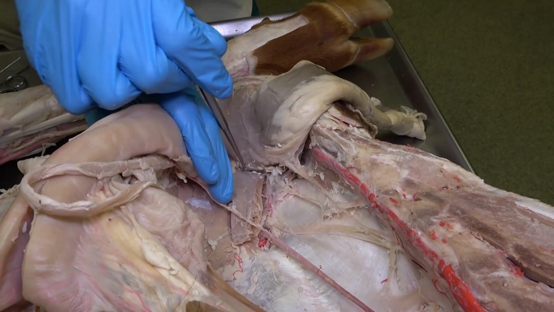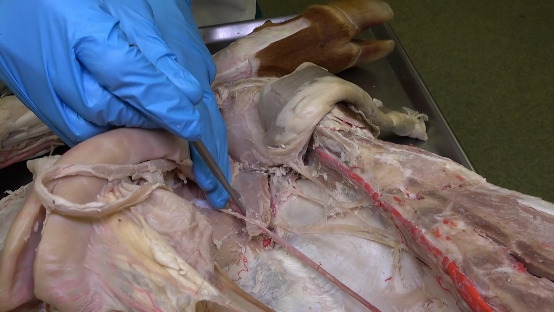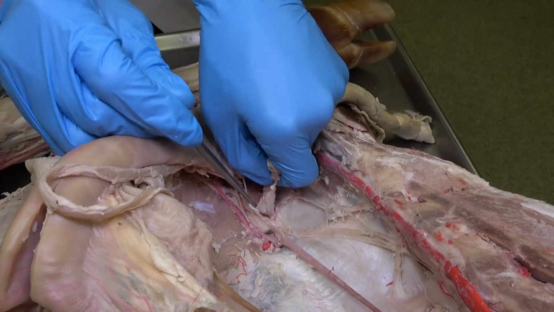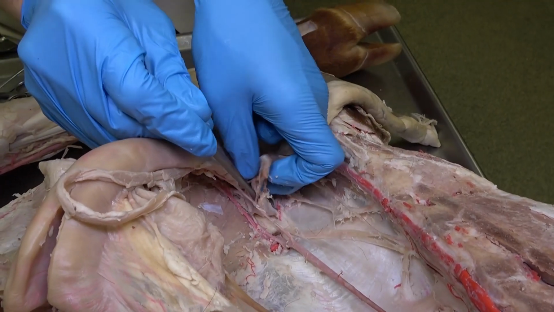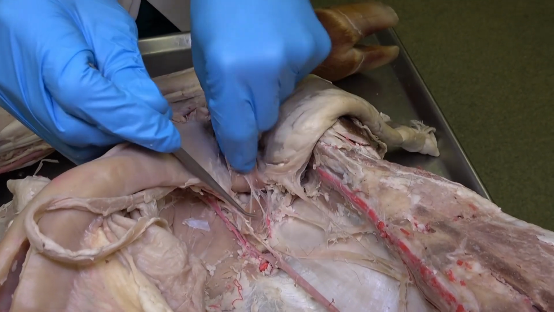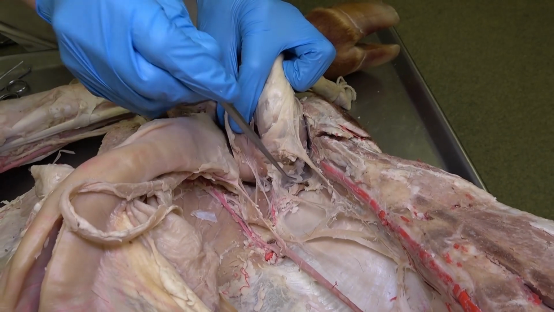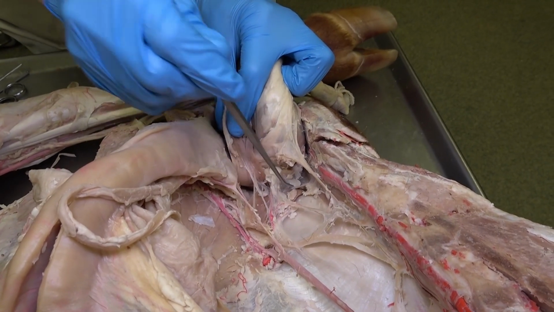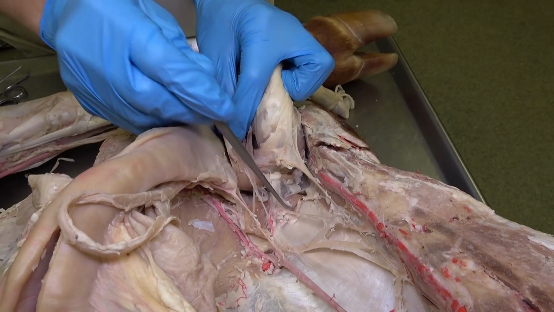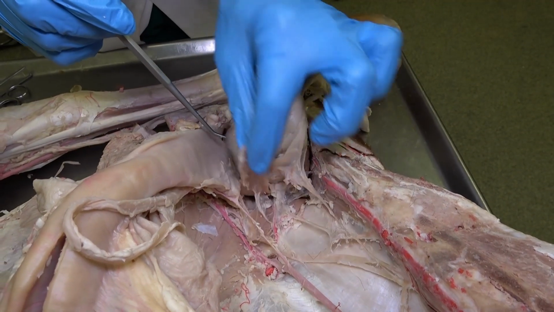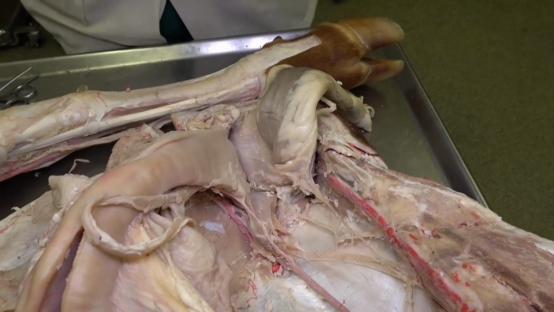That's the levator ani muscle. And if we look lateral to that, we see a separate muscle right here that's traveling more dorsally up towards the area of the tail. That's the coccygeus muscle. So the coccygeus muscle is lateral to the levator ani muscle.